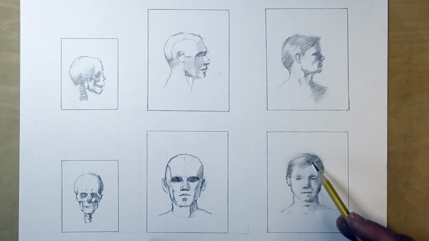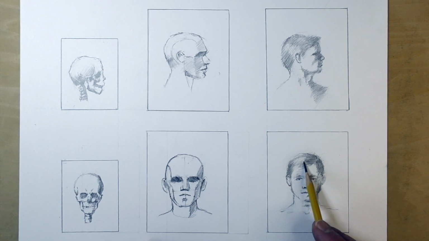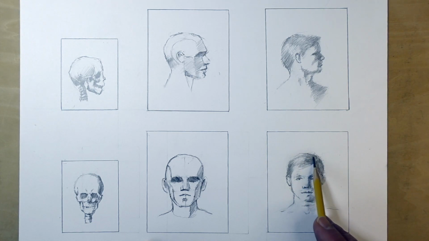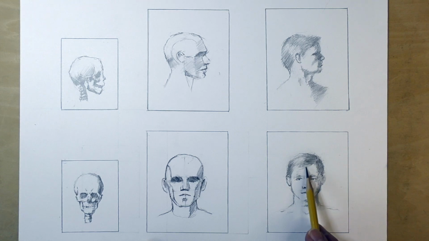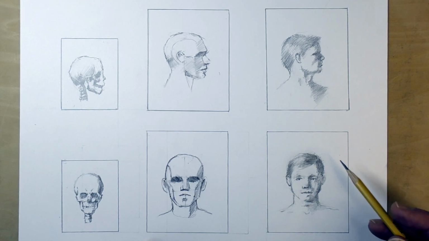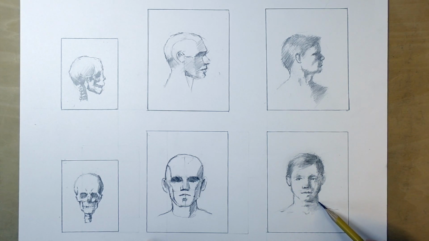And in the bottom three, we've got the skull once again. You can see those cheekbones sticking out there. We've got the plane breaks once again, and we've got a realistic head constructed from the two previous drawings.